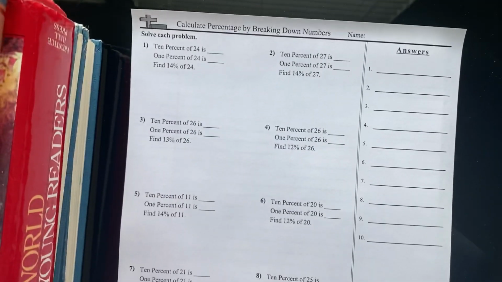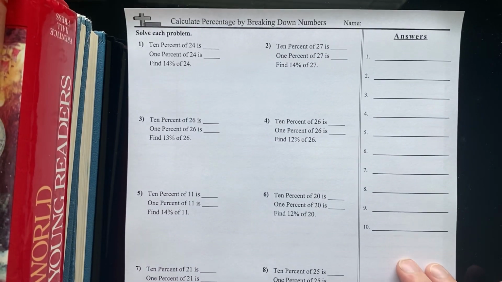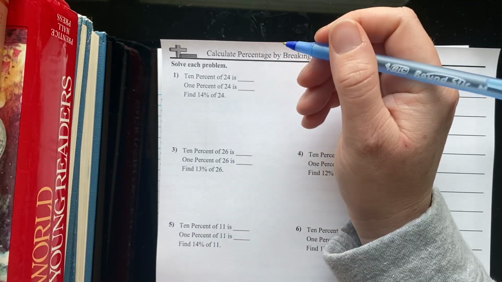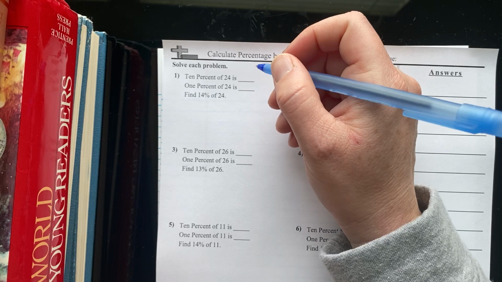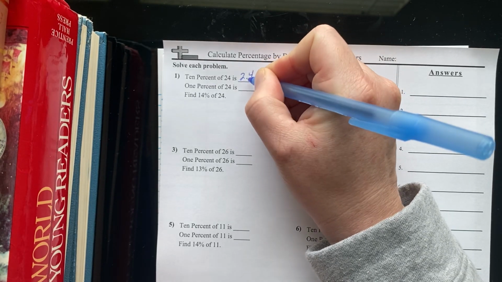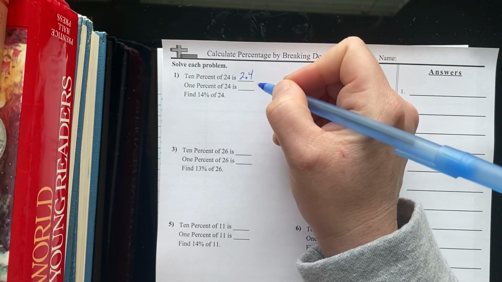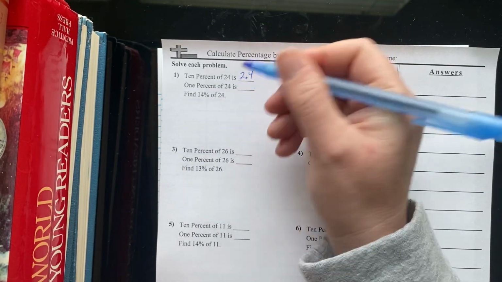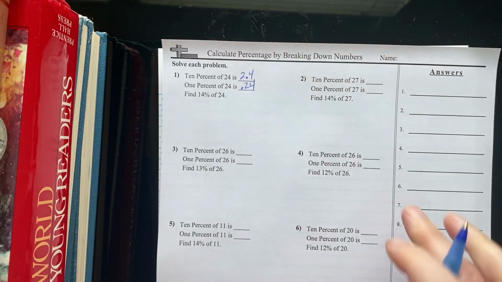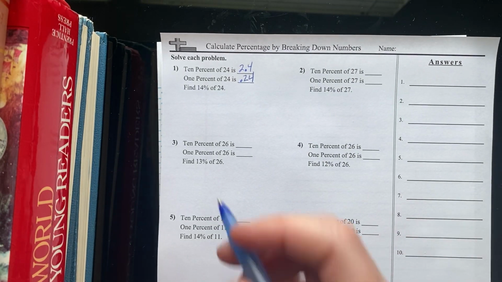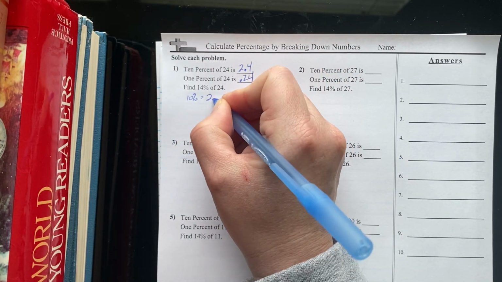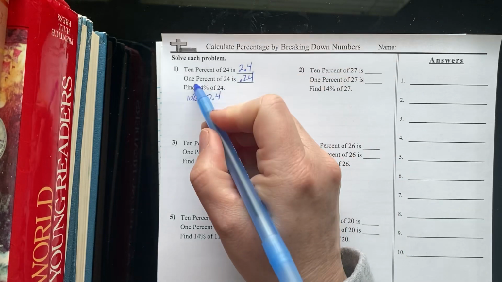All right, this is the video answer key for 1%, 10%. 10% of 24 is going to move that decimal point over 1 because we are multiplying by 1/10. 2 4/10. 1% is going to make this number even smaller because 1% of a number is going to be much smaller than that original number, but we keep the same digits.